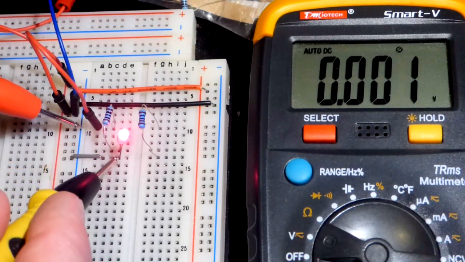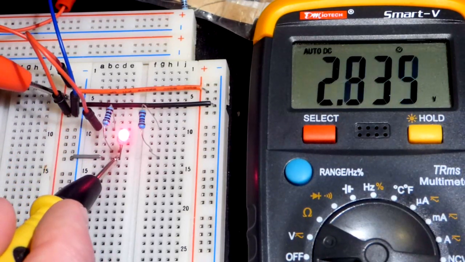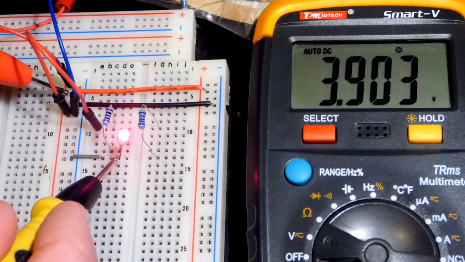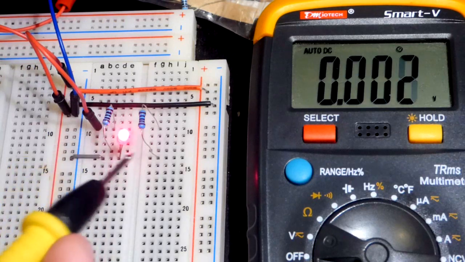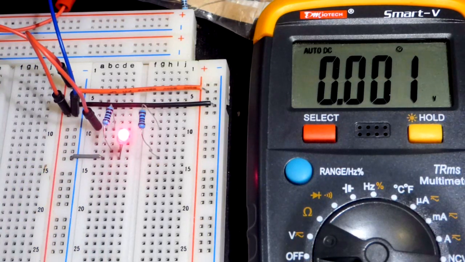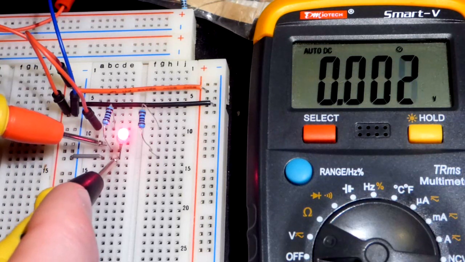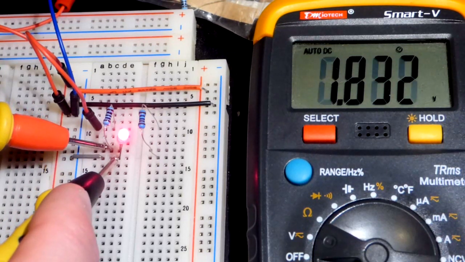So it takes that voltage from the power supply away from the resistor. But as you can see, it doesn't make a huge impact. So normally you can just make a close estimate. You don't have to be exact. But in any case, there you can see that we got that.